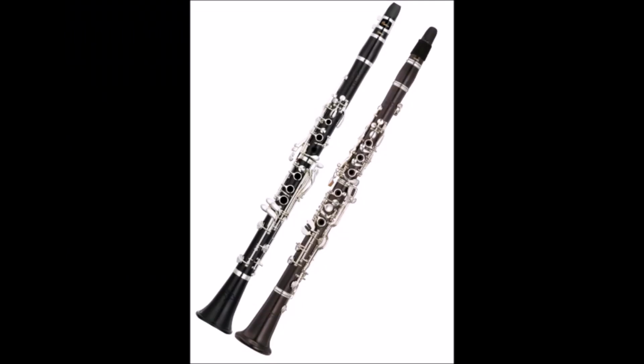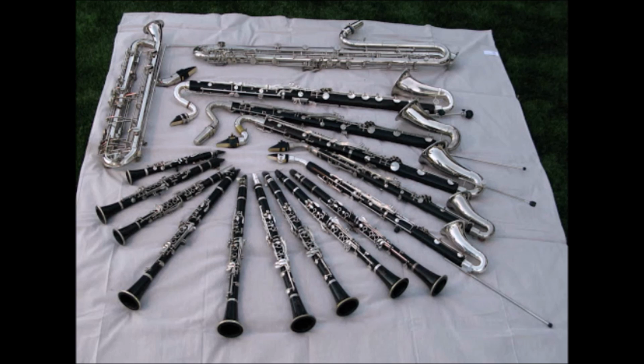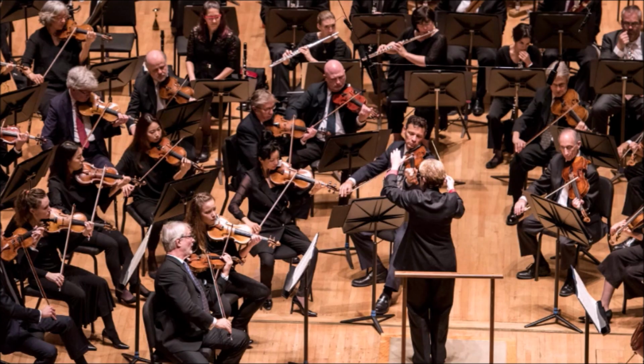While most people are used to seeing clarinets that look like this, there's actually over 10 instruments in the whole clarinet family. These instruments go from really small instruments to really big instruments like you see at the top of the picture. An orchestra has string instruments, woodwind instruments, and brass instruments.